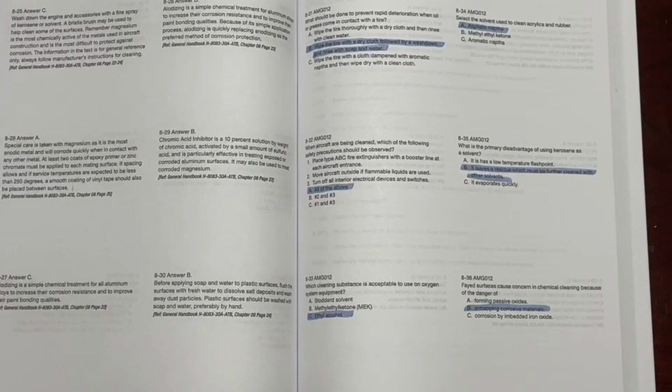Question 832. When aircraft are being cleaned, which of the following safety precautions should be observed? 1. Place type ABC fire extinguishers with a booster line at each aircraft entrance. 2. Move aircraft outside if flammable liquids are used. 3. Turn off all interior electrical devices and switches. Is it A, all the above, B, 2 and 3, or C, 1 and 3? Correct answer is A, all the above.